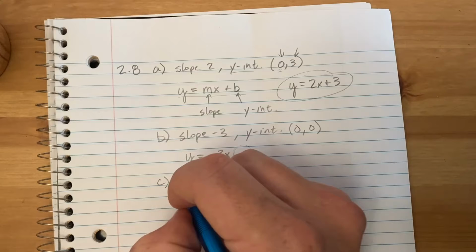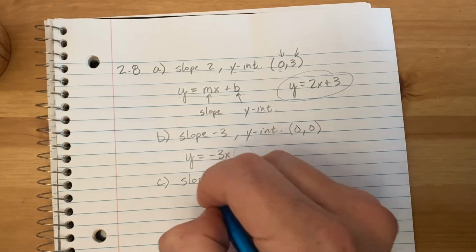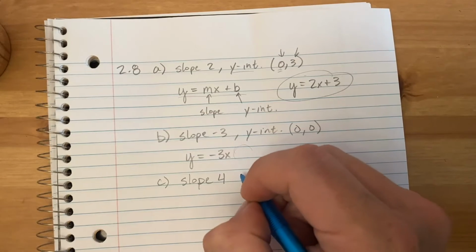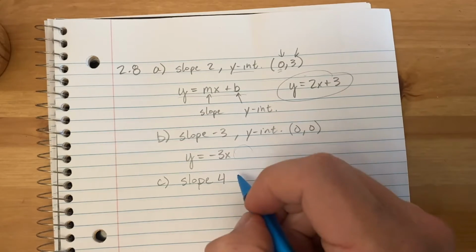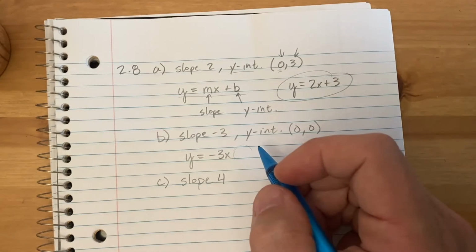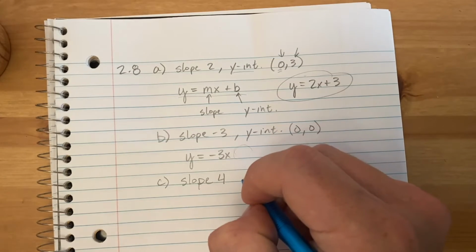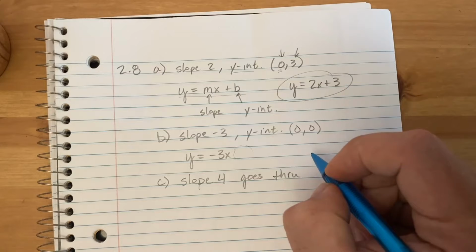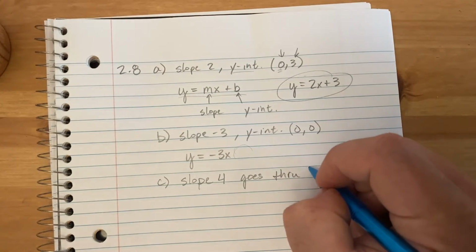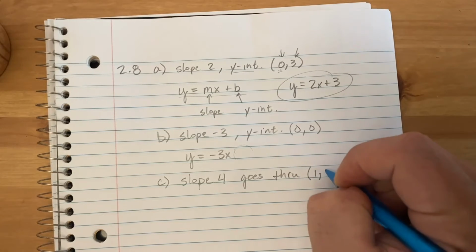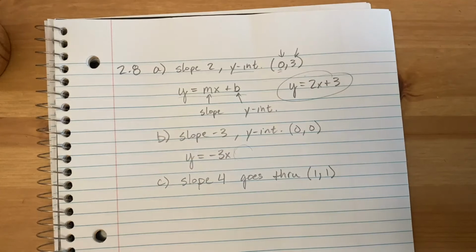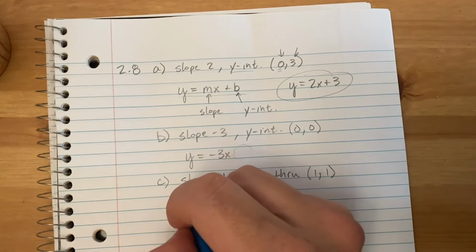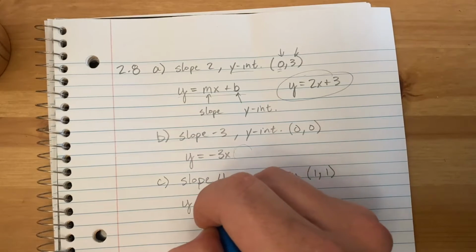C, slope is 4. And this time they don't tell us the y-intercept. They just tell us another point that this line goes through, the point 1, 1. All right, so we can start off with this at least.